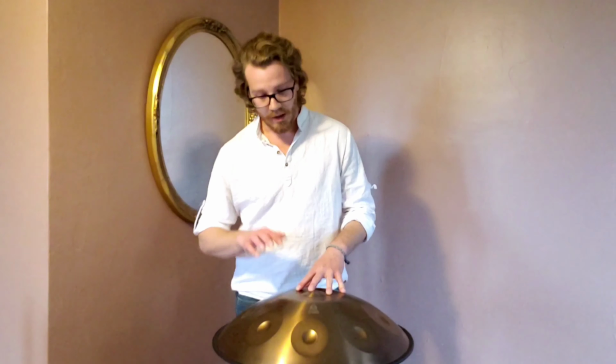So say my center ding is the note D3. The octave should be the note D4, and off on the short axis you would have a perfect fifth. So that would be, in this case, A.